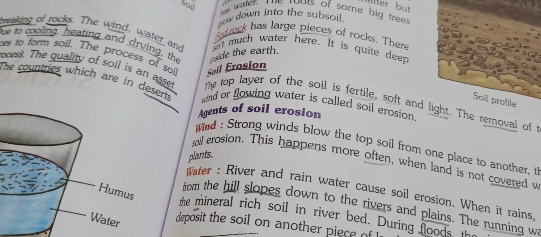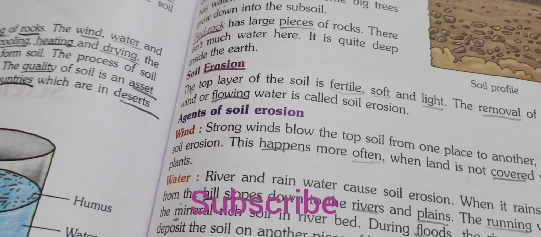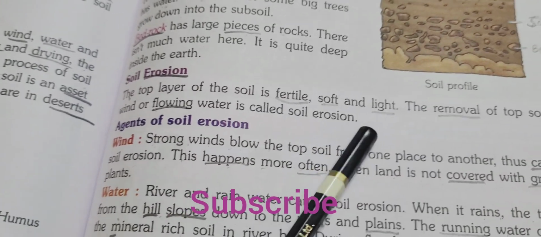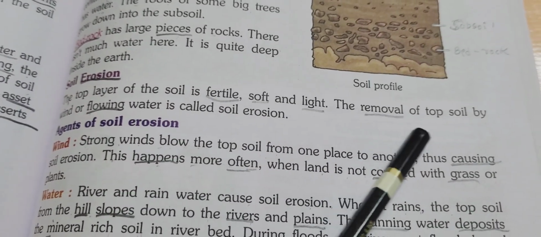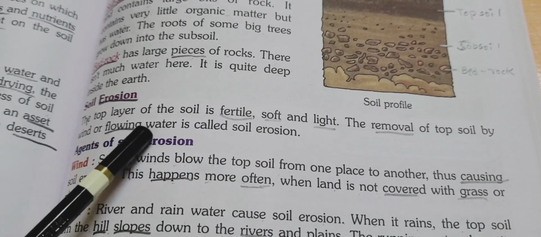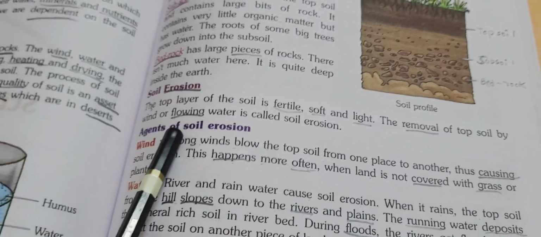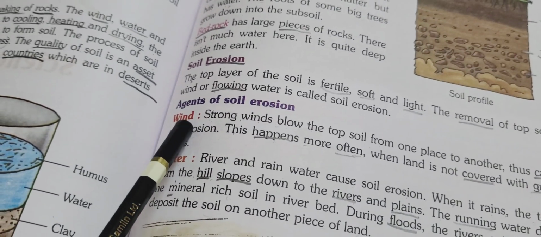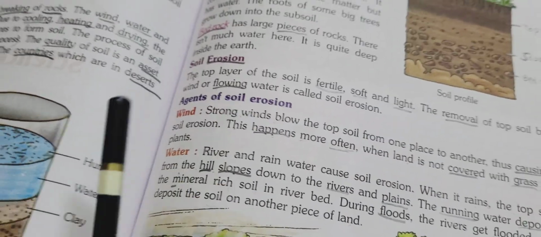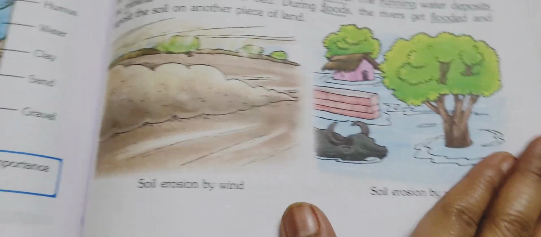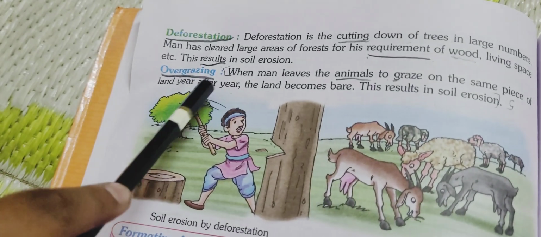What is soil erosion? The topsoil is the top layer of the soil. It is fertile, soft, and light. The removal of the topsoil by wind or flowing water is called soil erosion. What are the agents of soil erosion? Wind, water, deforestation, overgrazing.